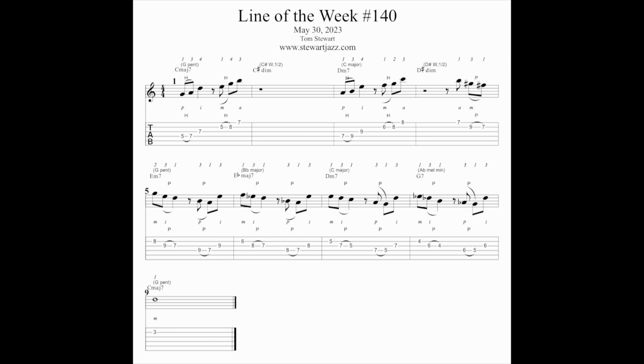Before I get to the line of the week, and so we're all on the same page, here are the chords to the progression. The chords are C major 7 to C sharp diminished to D minor 7 to D sharp diminished to E minor 7 to E flat major 7 to D minor 7 to G7, and then resolving back to C major 7. Here are the chord scales I use.